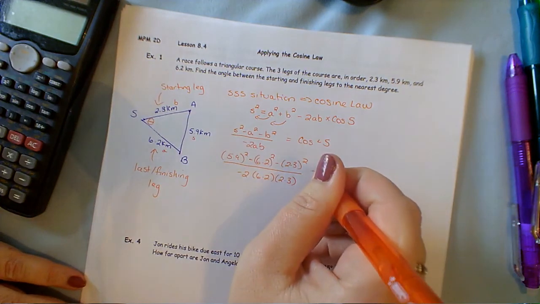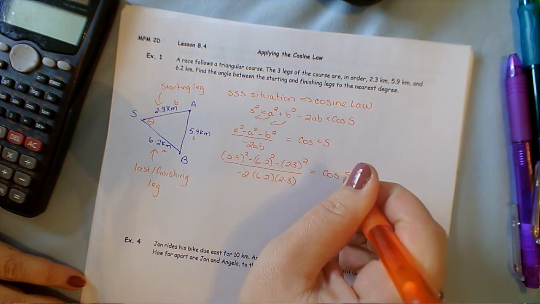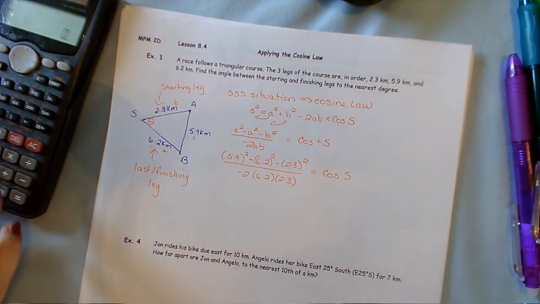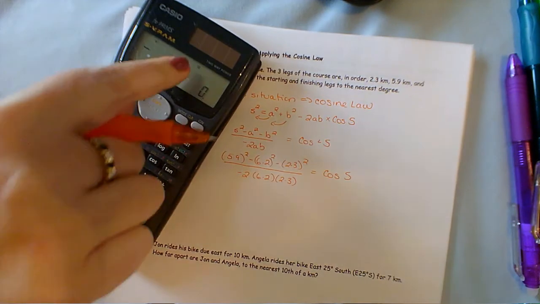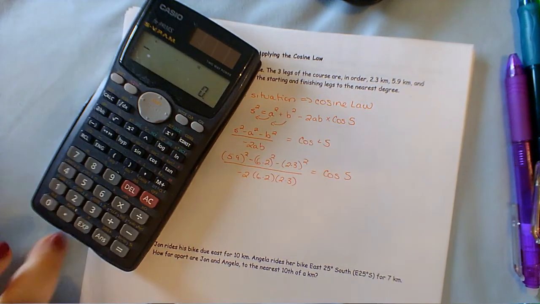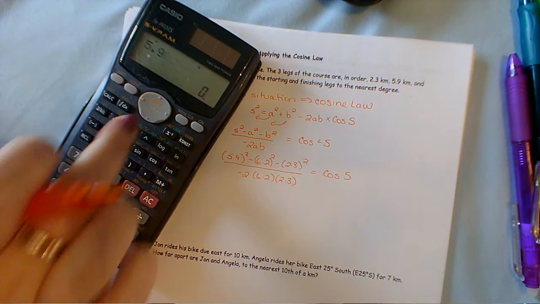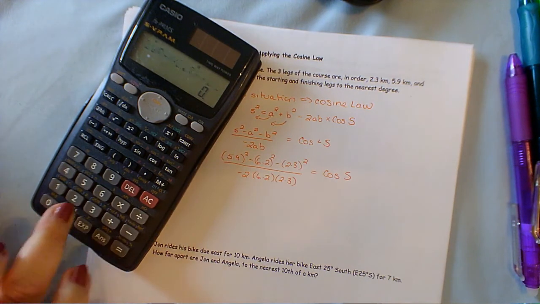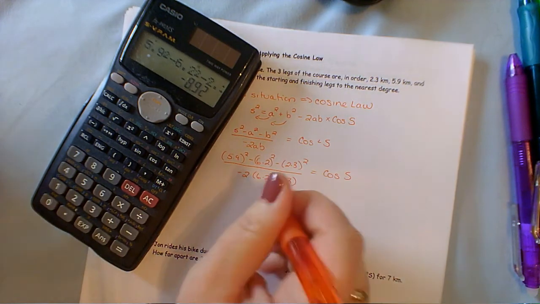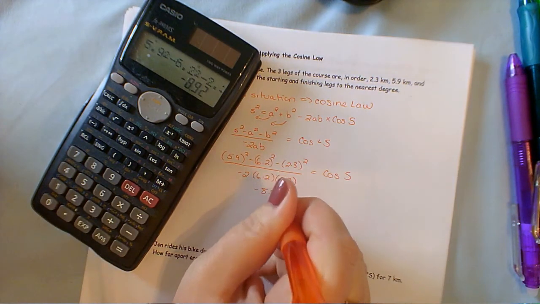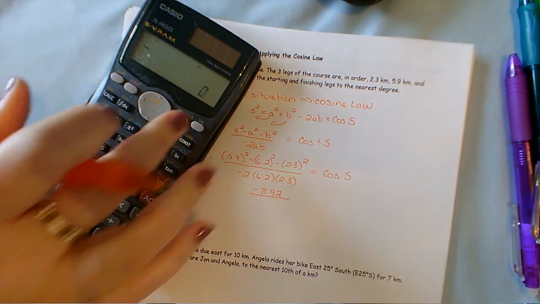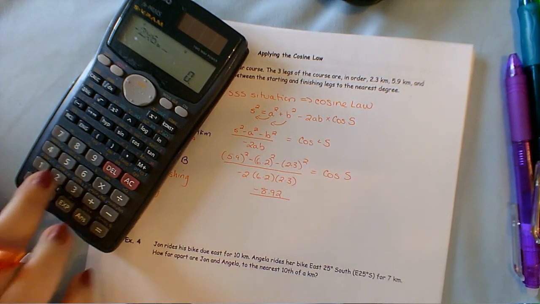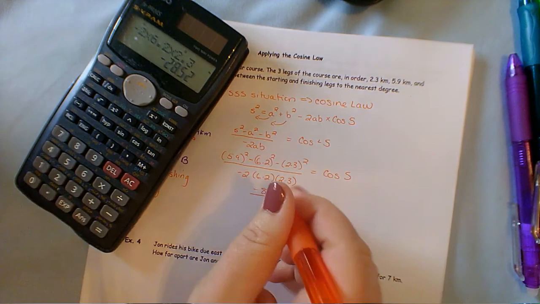And that's what cos angle S is going to equal. So I have to figure out the top. Again, make sure you are in degrees mode before you always start. 5.9 squared minus 6.2 squared minus 2.3 squared. And we get negative 8.92. Again, no rounding because we're not done yet. On the bottom, negative 2 times 6.2 times 2.3.